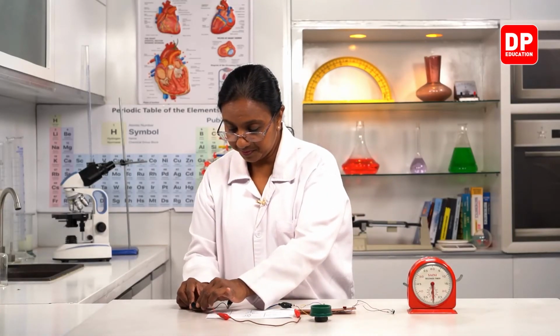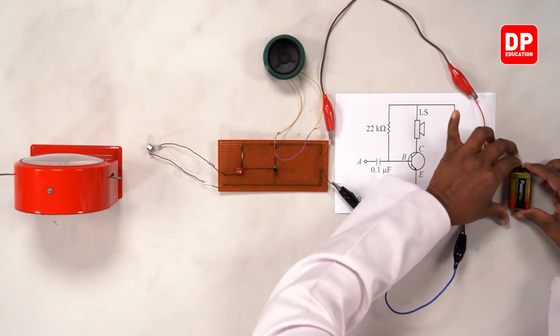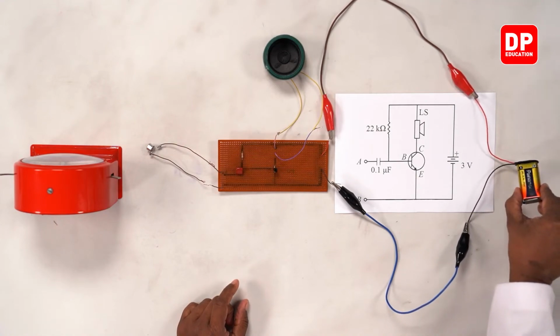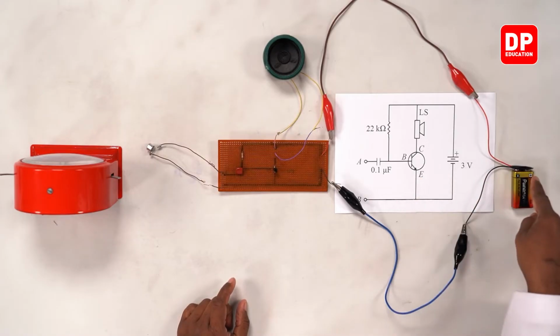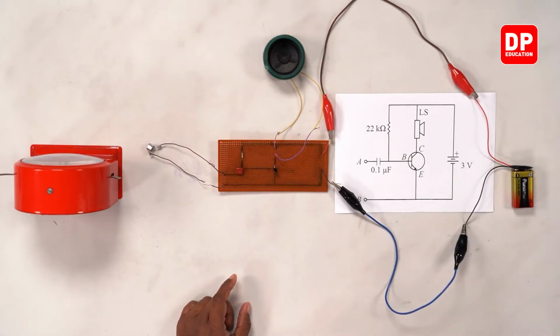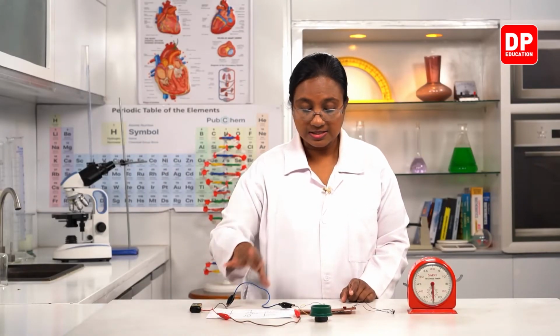So first I need to connect the battery. Now here the battery is connected. You can see the positive and negative terminals connected properly. Negative terminal is connected with the emitter. Positive terminal is connected to the speaker and then to the collector. That is how the connection is done. So the battery is connected. The circuit is complete. Only thing we need to give is the audio frequency.